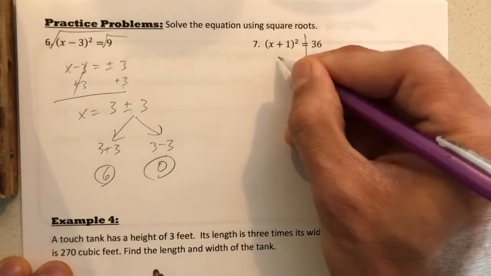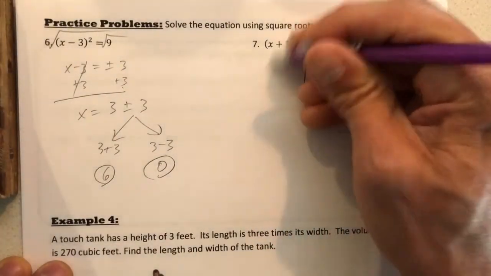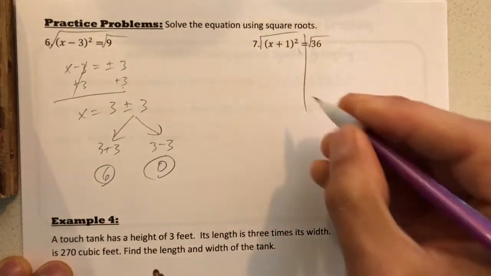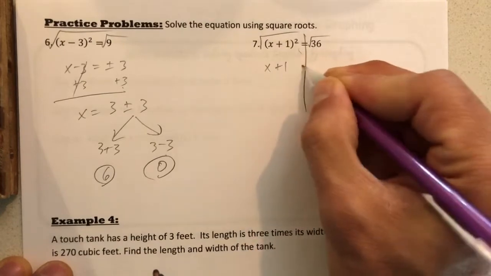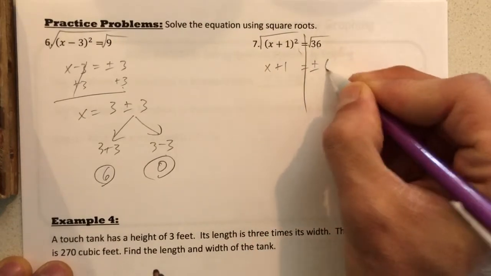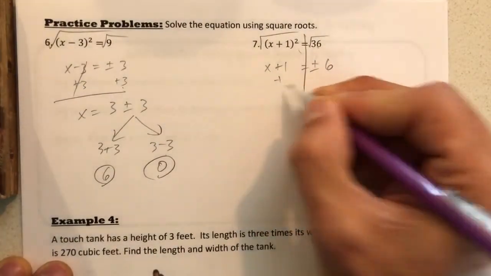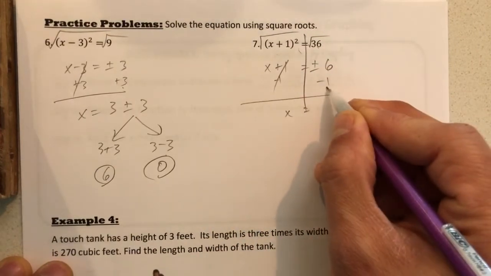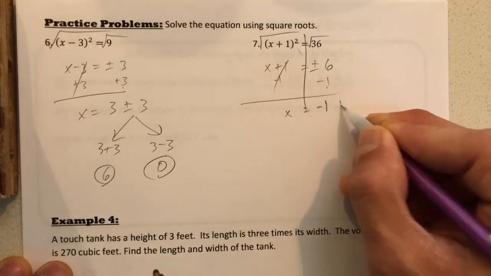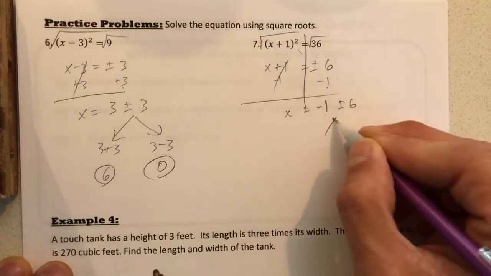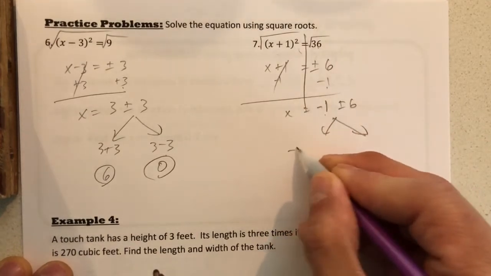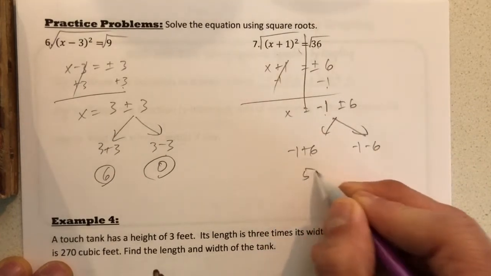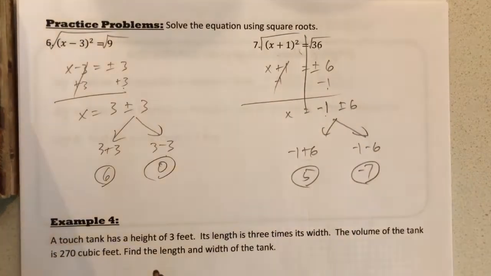Last one. Whoop, can't do that yet. Can't subtract a 1 until we get rid of this squared. So we take our square root. X plus 1 equals plus or minus square root of 36 is 6. And then when we subtract our 1, this is the first time this has happened, you're going to get a negative 1 plus or minus 6. So be careful. When you do this both ways, it's negative 1 plus 6, negative 1 minus 6. And so we get a 5 and a negative 7.